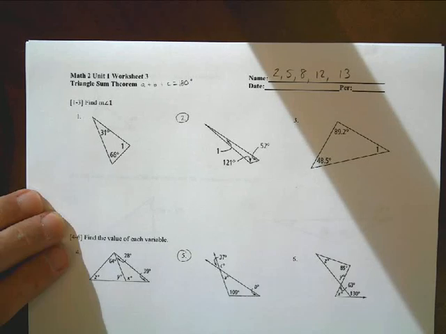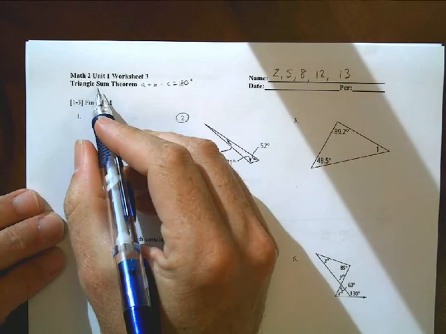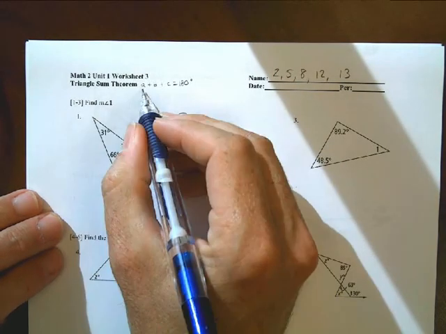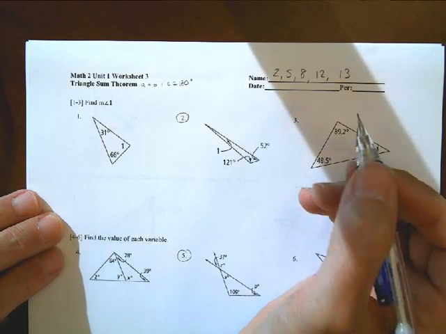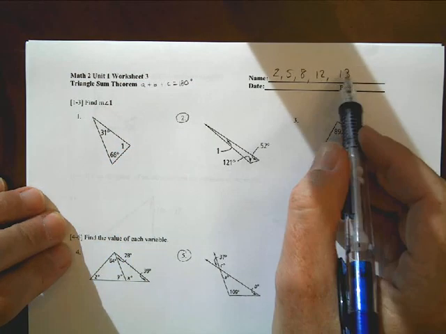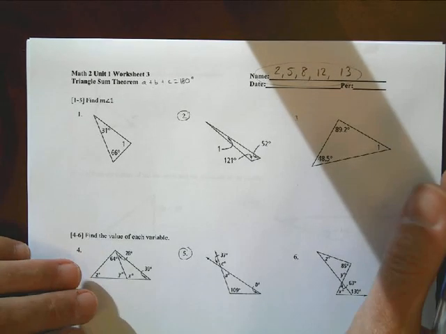Hi, this is Math 2, Unit 1, Worksheet number 3, looking at the triangle sum theorem. The sum theorem essentially says that the sum of the three angles inside of a triangle, A, B, and C, should add up to 180 degrees, and that's what we're working on today. So we're going to look at a few problems here, 2, 5, 8, 12, and 13, to give you an idea of how to do this today.